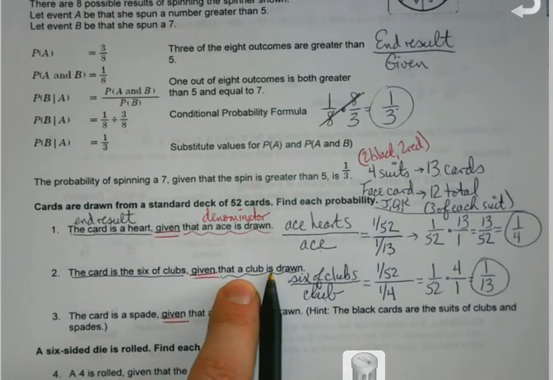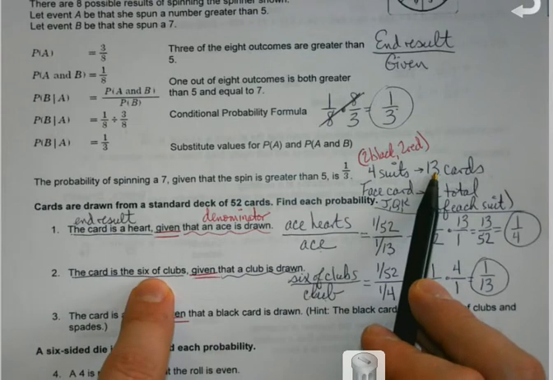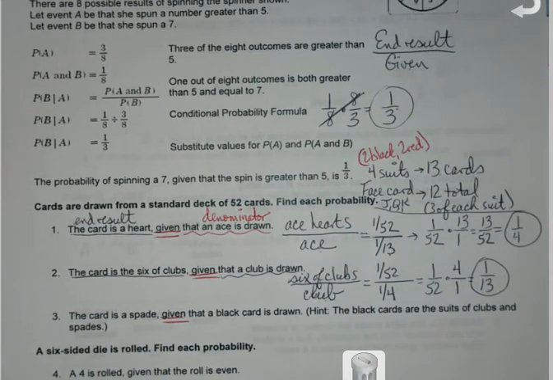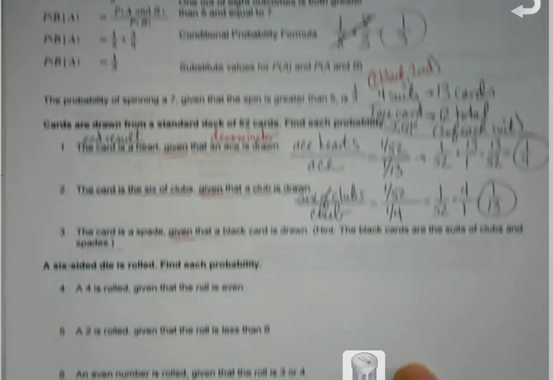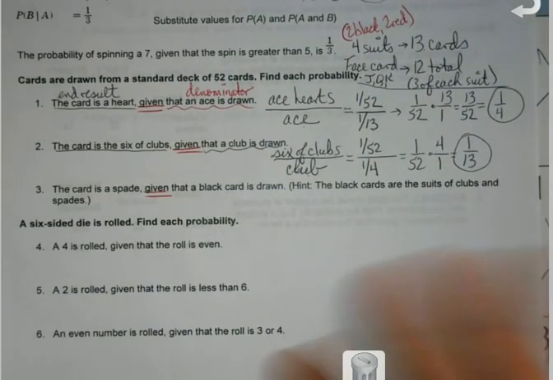Given that a club's drawn, there's 13 cards in a suit. What's my chance of getting any particular club? 1 out of 13. So if you use a little bit of logic with this, you can get to the answers without having to necessarily do all of the extra work. But if it's not something that's familiar to you, maybe like cards, maybe it's better that we actually write them out. Now I'm going to keep writing them out, but I just kind of want you to think about it.